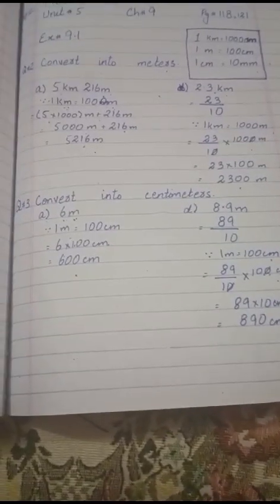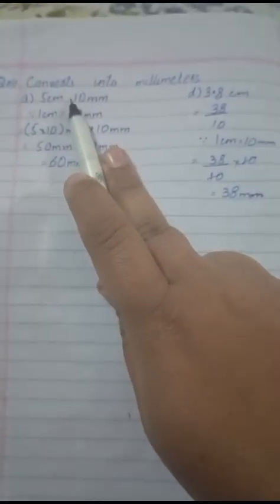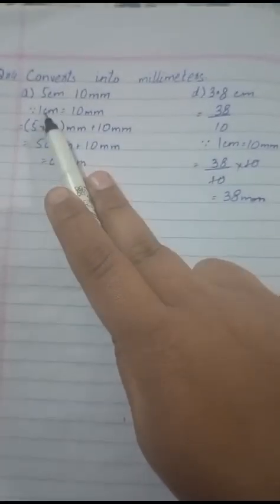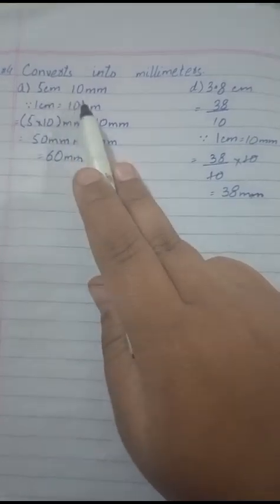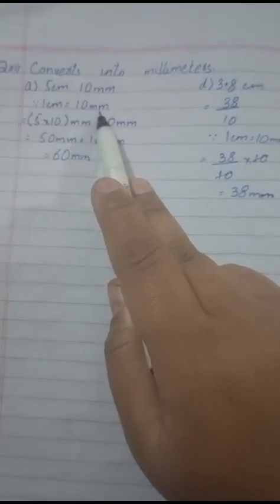That's how you solve question number 3, all the parts given in your book. And the last one is question number 4, which is convert into millimeters. Here you convert the centimeters into millimeters. Question A is 5 centimeter and 10 millimeter. You know that 1 centimeter is equal to 10 millimeters, so there are 10 millimeters in 1 centimeter.